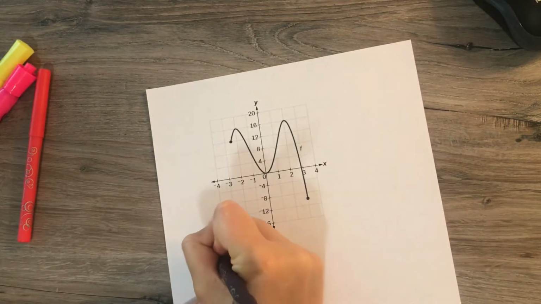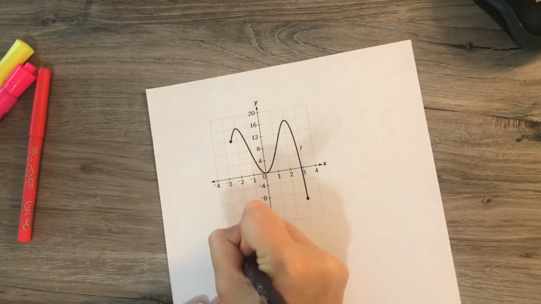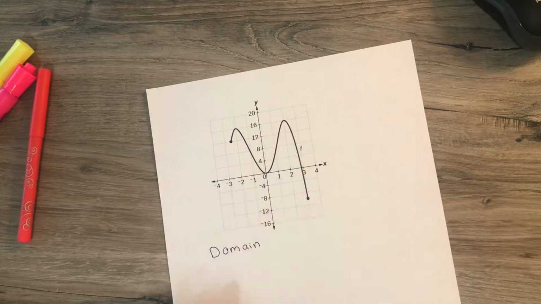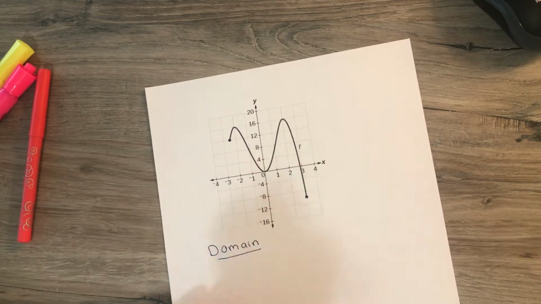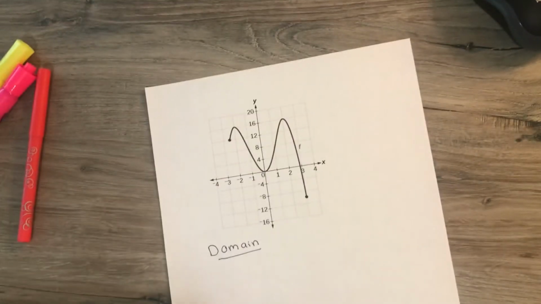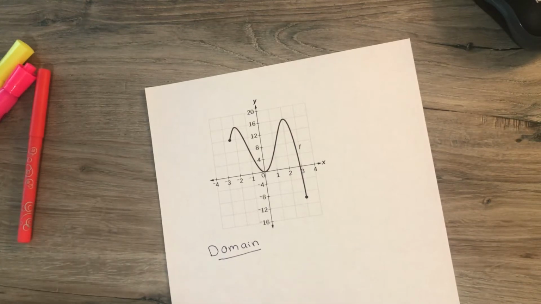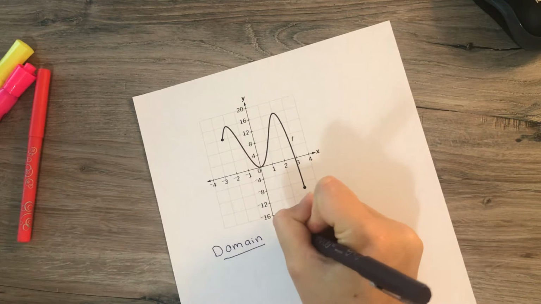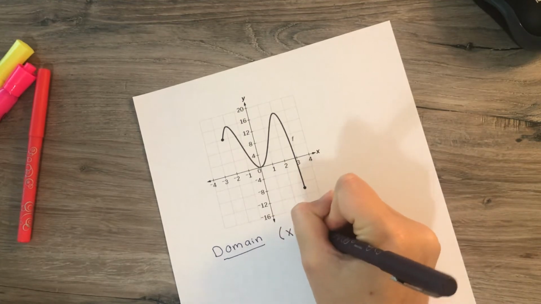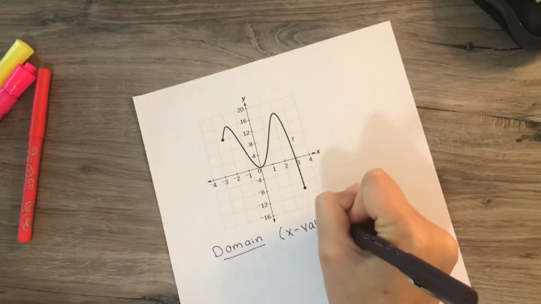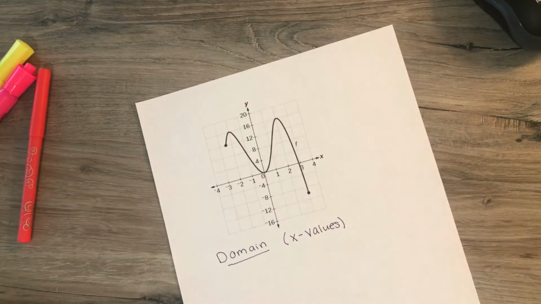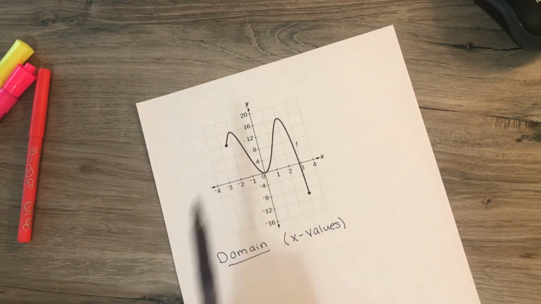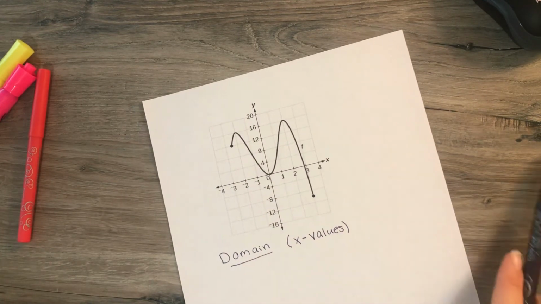So I'm going to write down domain right here. When dealing with domain, we have to pay attention to our x-axis because domain deals with our x values. We don't care about our y-axis right now. We only care about our x-axis.